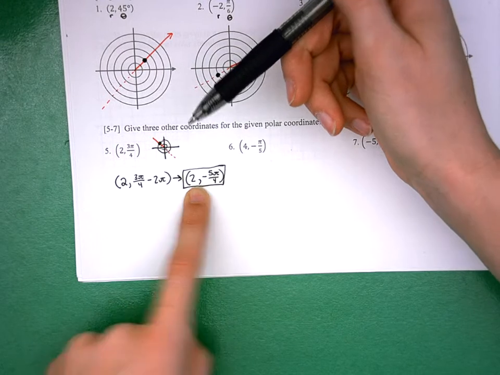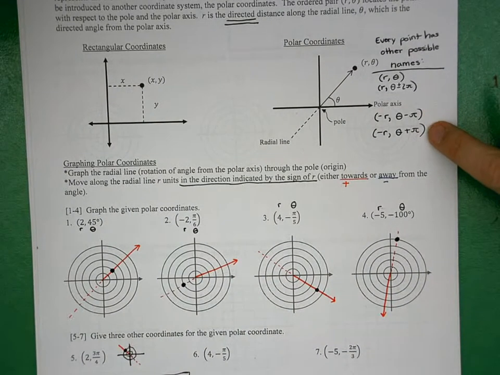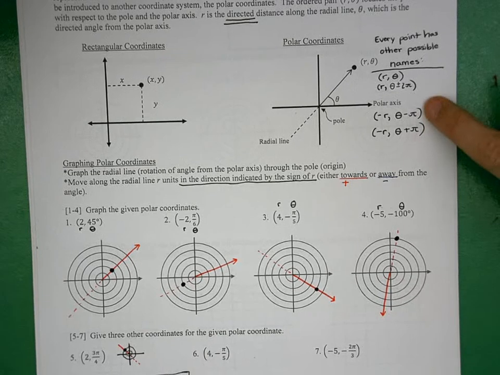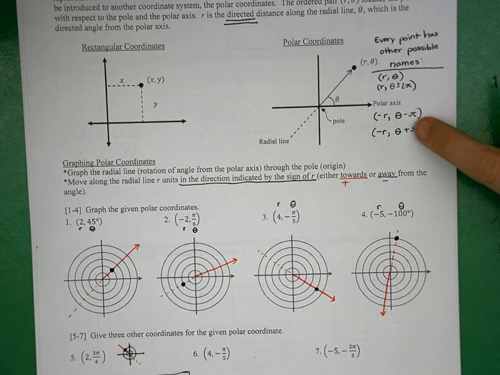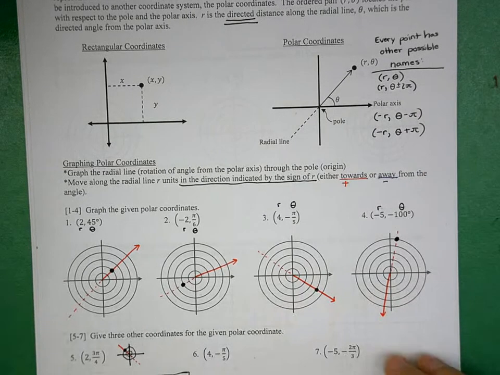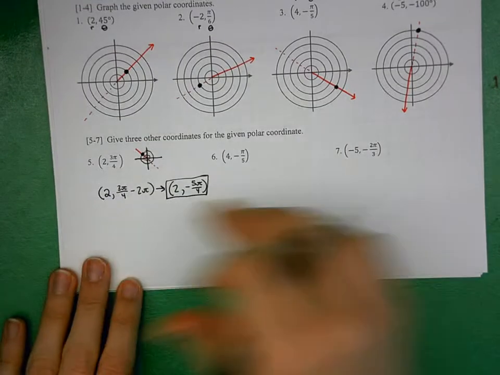Okay, the other two are if we add and subtract pi to my theta, and then go negative r, multiplying my r by a negative.